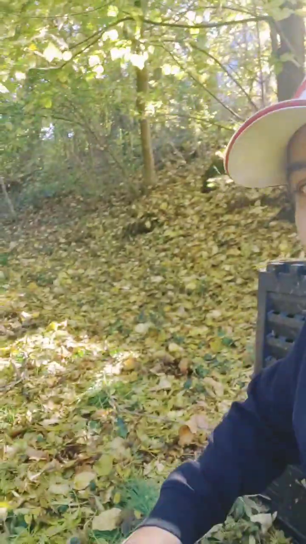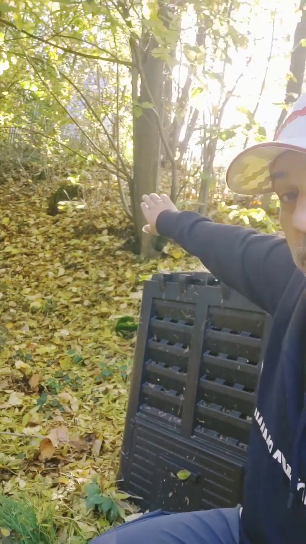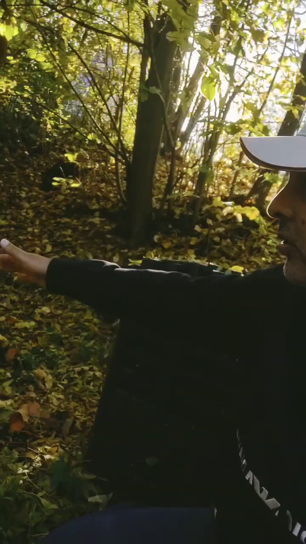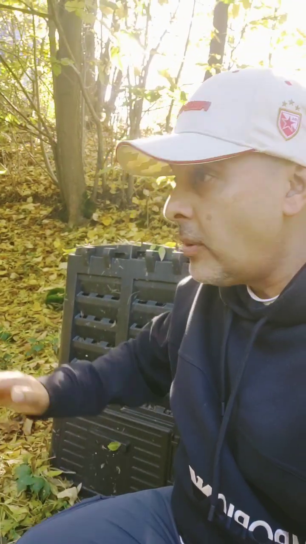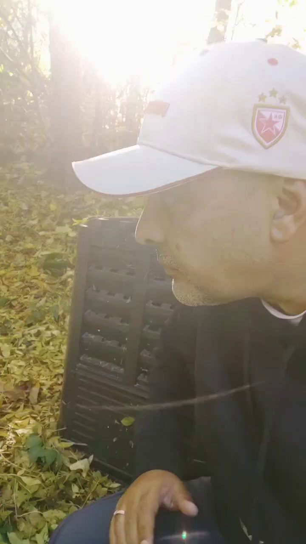So what we've got is a type of depression or a dip in the landscape. We've got a bank going to this side and a bank going to this side. So what does this shape remind you of? Possibly a river, a tributary or a river. Could be man-made, but there's some evidence here that says this was a tributary, or this was a river, a paleo or fossil river. So we're going to investigate that now.